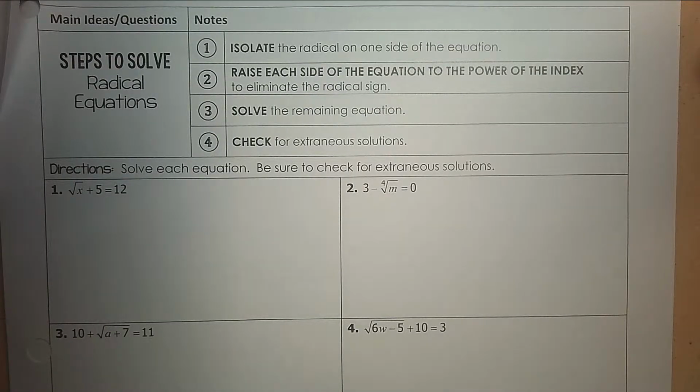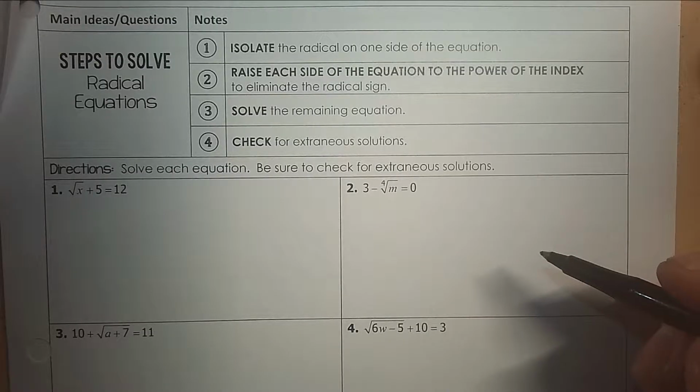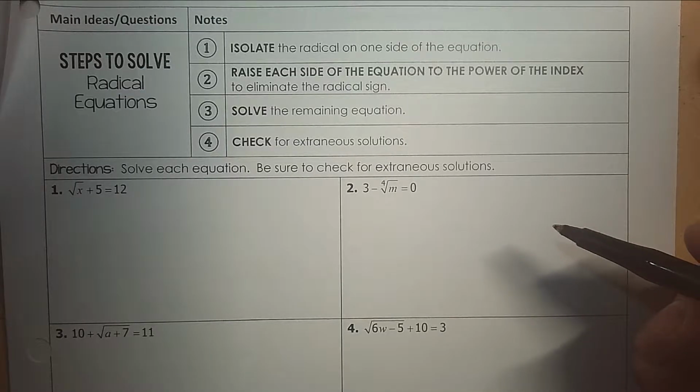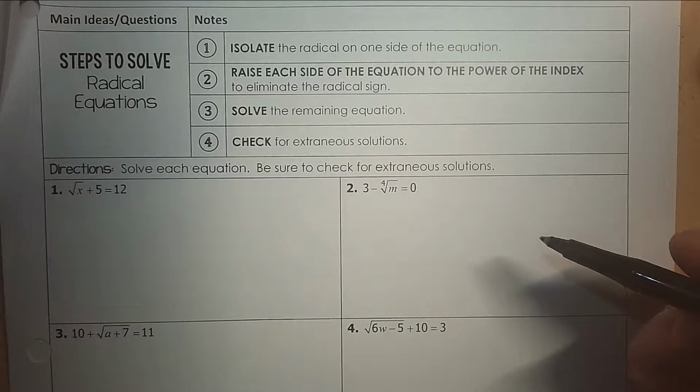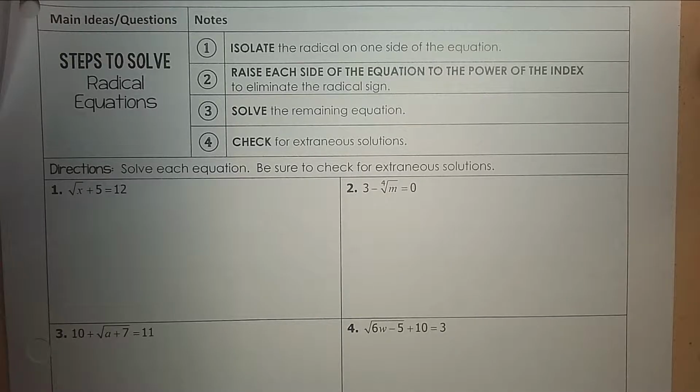All right, so today's lesson is on solving radical equations. Our strategy, for the most part, is to isolate the radical part and then undo it. And understanding the inverse of square root is squaring. The inverse of cube root is cubing. It's the power and the index that are inverses of each other.